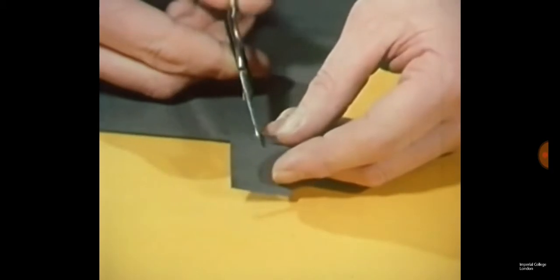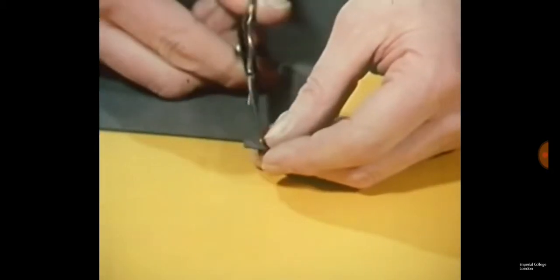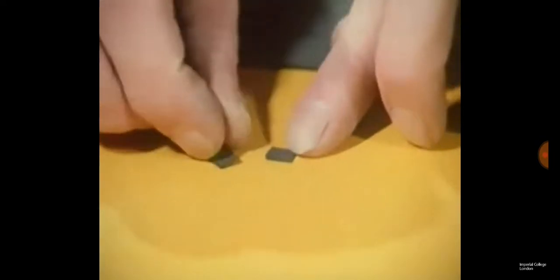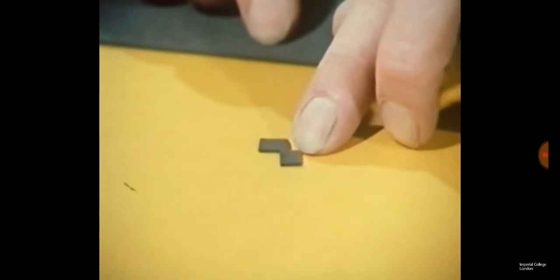And if I cut smaller pieces still, then at once there's attraction, and this time there's even some repulsion. Put one piece on top of the other with reverse polarity, and it just doesn't want to know the other one. So magnetic things get better the smaller they are.